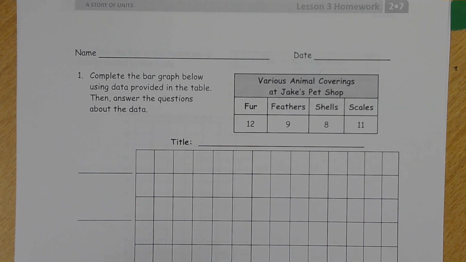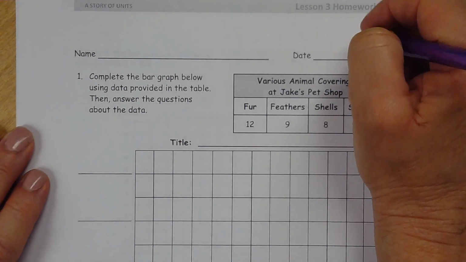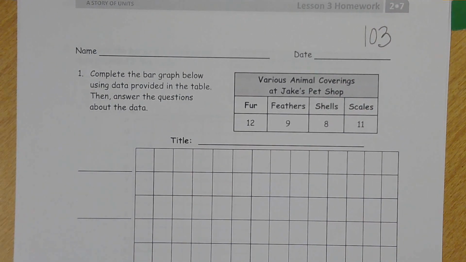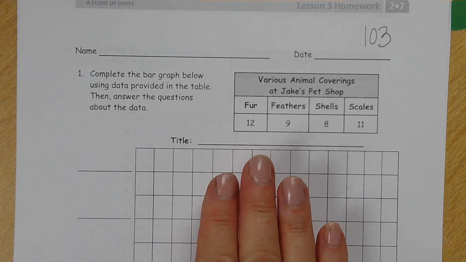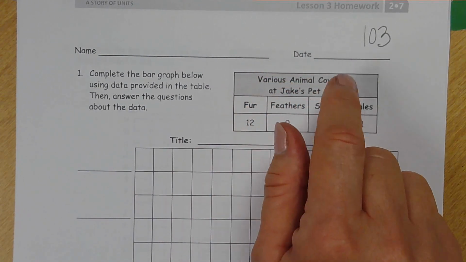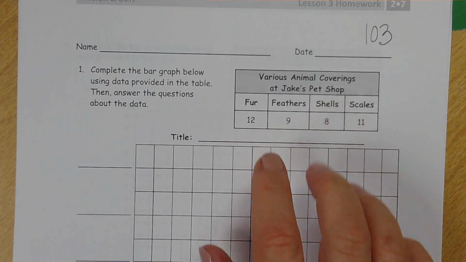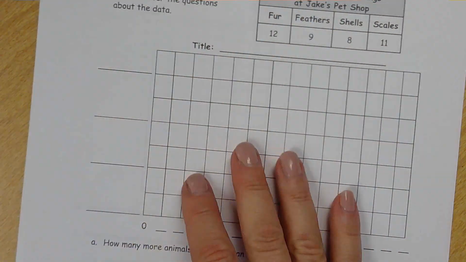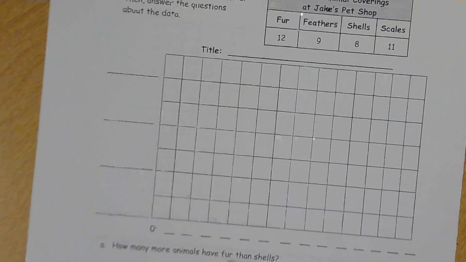Today we're working on bar graphs instead of picture graphs, and I'm on page 103 of my Succeed book. We're going to create a bar graph using the data in this table. Then we're going to answer some questions, but we have to make our graph before we can get to the questions.